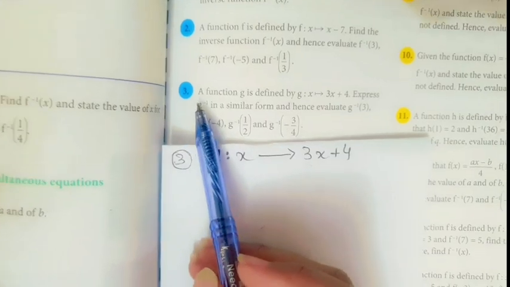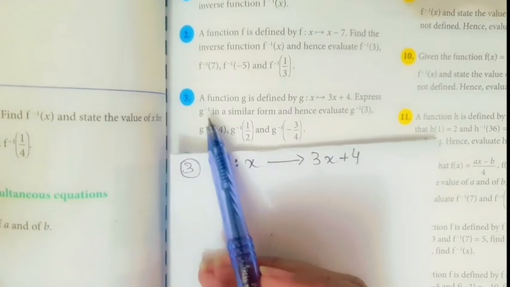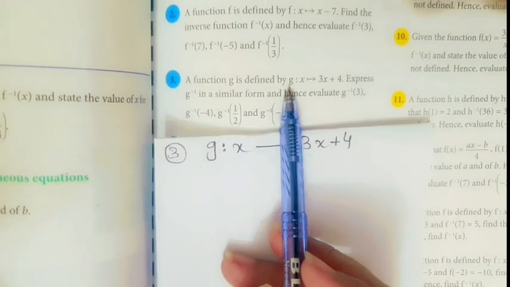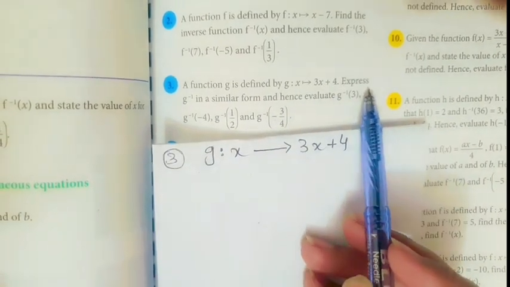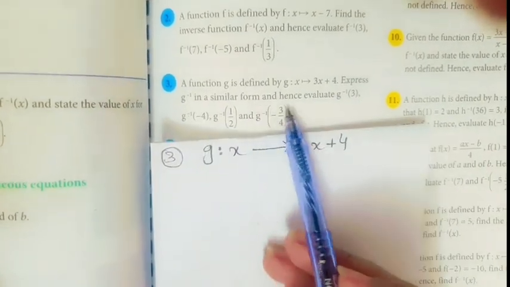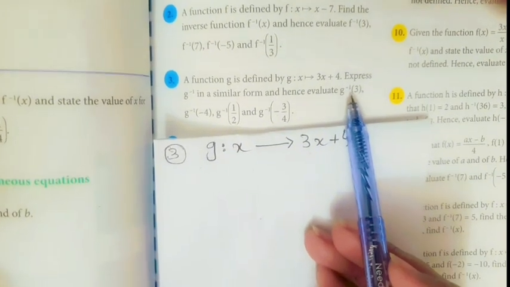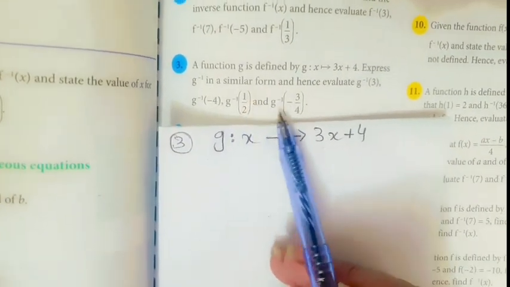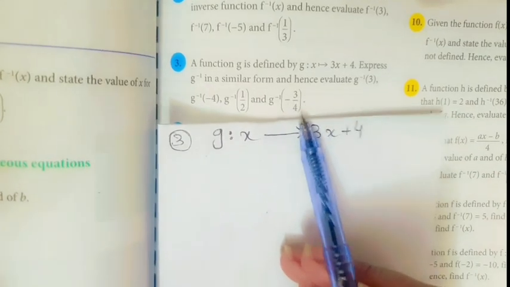Hey students, this is question number 3. It's exercise 5b, book 4, 8th edition. A function g is defined by g(x) = 3x + 4. Express g inverse in a similar form, and hence evaluate g inverse of 3, g inverse of minus 4, g inverse of half, and g inverse of negative 3/4.